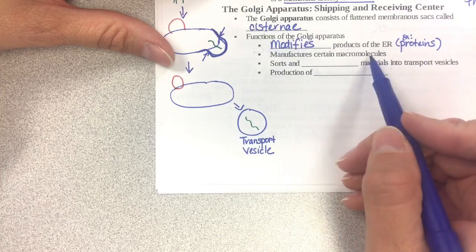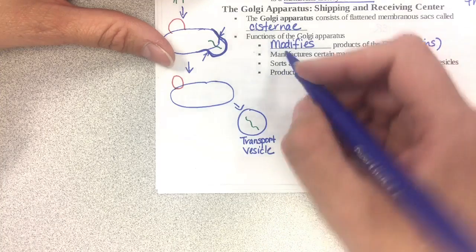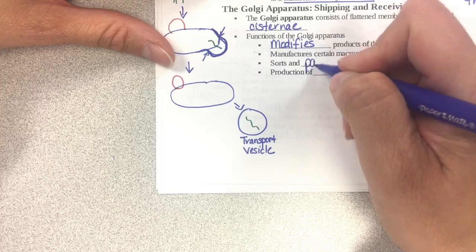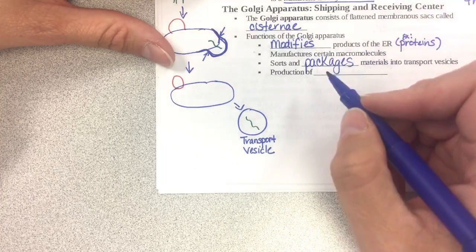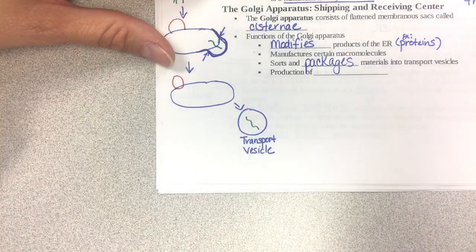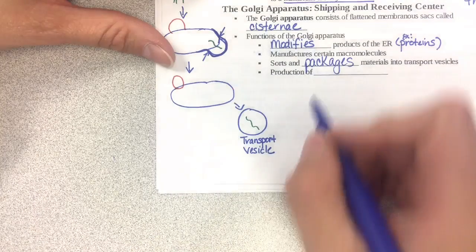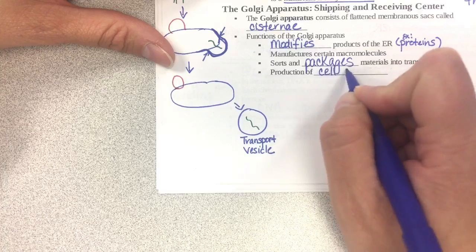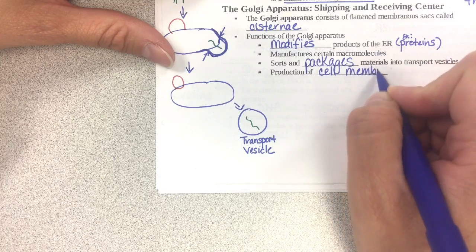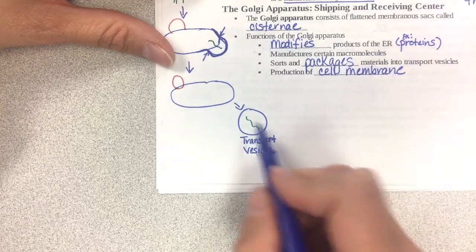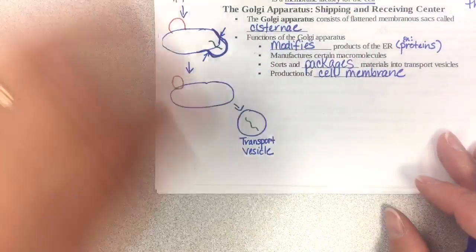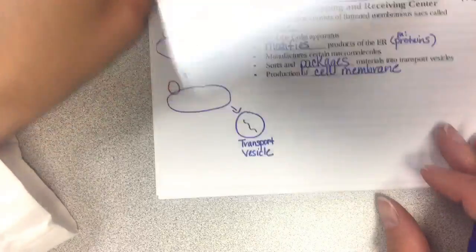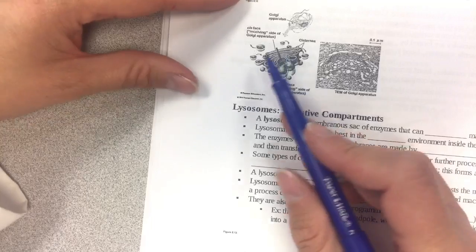It manufactures certain macromolecules, and sorts and packages materials back into transport vesicles after they're done with that. And production of cell membrane as well. So this is like the transport vesicle, like the rough ER. Let's draw that here. Well, first of all, let's look at this picture here. This is what the Golgi apparatus looks like.